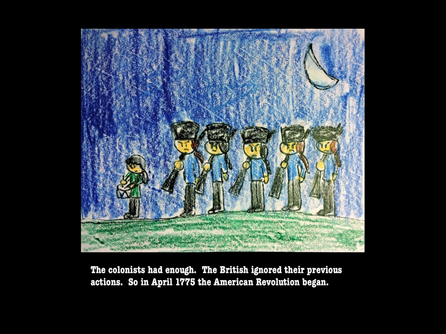The colonists had enough. The British ignored their previous actions, so in April 1775, the American Revolution began. The end.